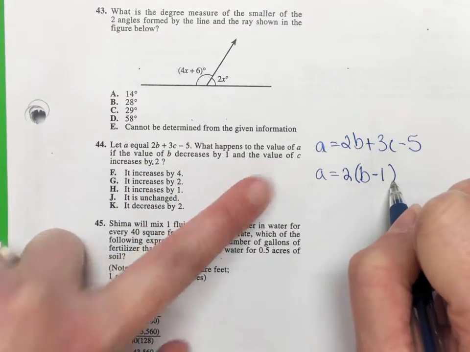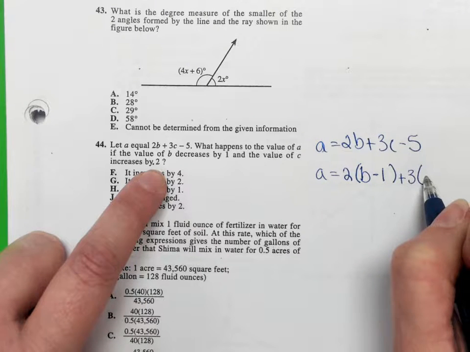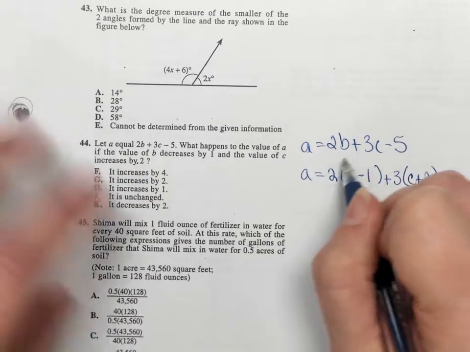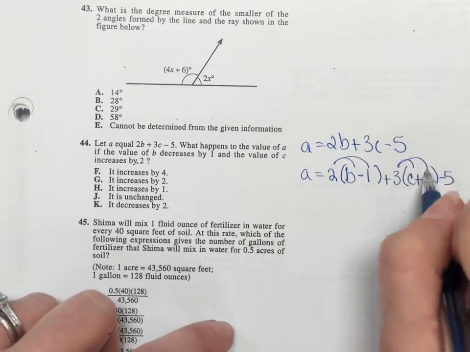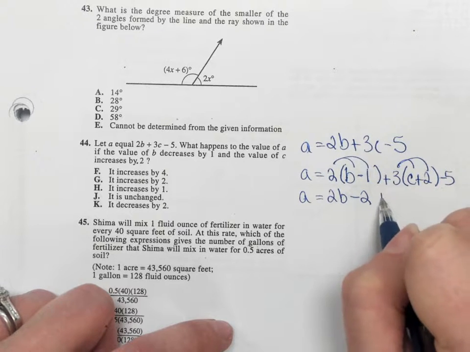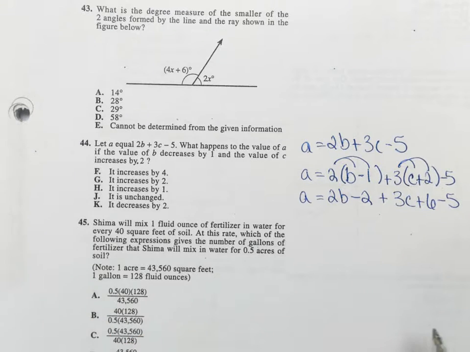All right. What about the value of C increases by 2? What does that mean? Plus 2. Okay. So then you're going to distribute the 2, distribute the 3, and that gives you 2B minus 2 and 3C plus 6 minus 5. Do you see anything that I can do?